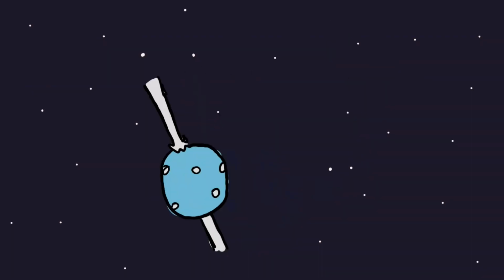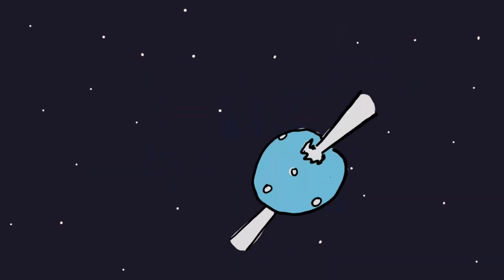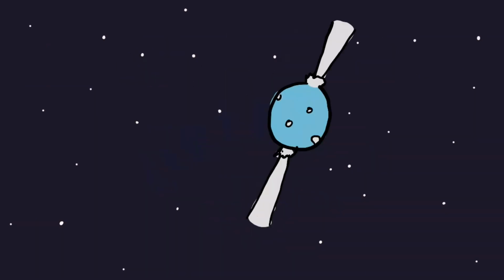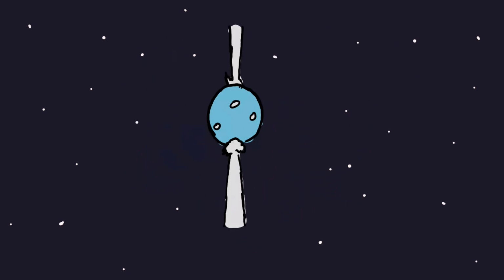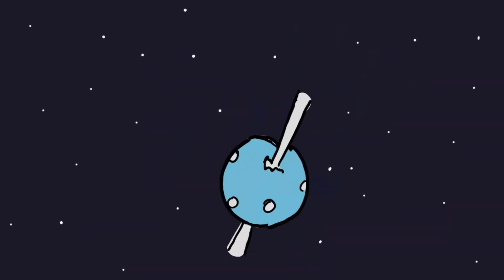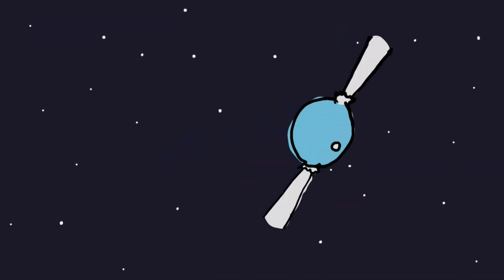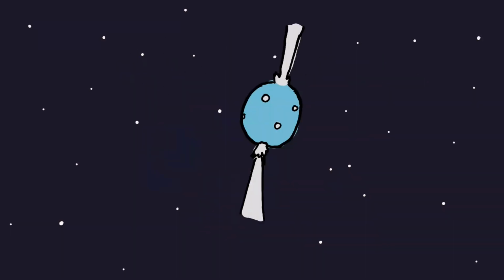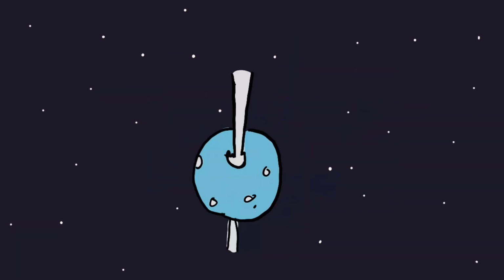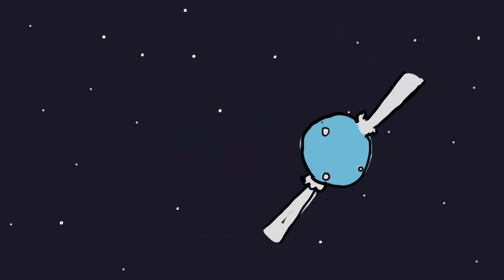A core collapse supernova leaves behind a remnant, an ultra-compressed ball of material known as a neutron star. These are extremely dense, hot at formation, strongly magnetized and rapidly rotating. They often cool down, lose their magnetism and slow down as they age.